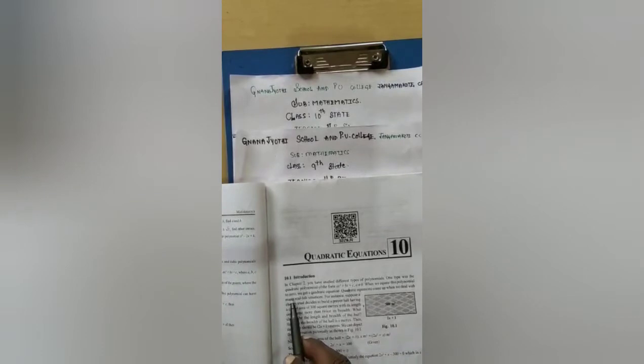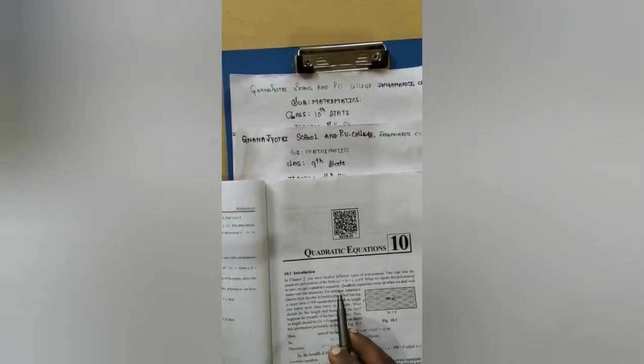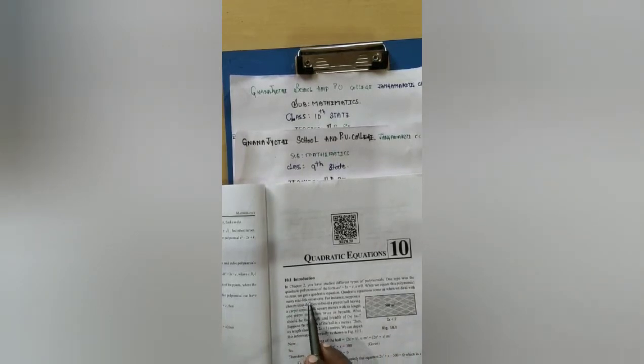When we equate this polynomial to 0, we get a quadratic equation. Quadratic equations come up when we deal with many real life situations. The word quadratic is derived from the Latin word quadratum, which means a square.